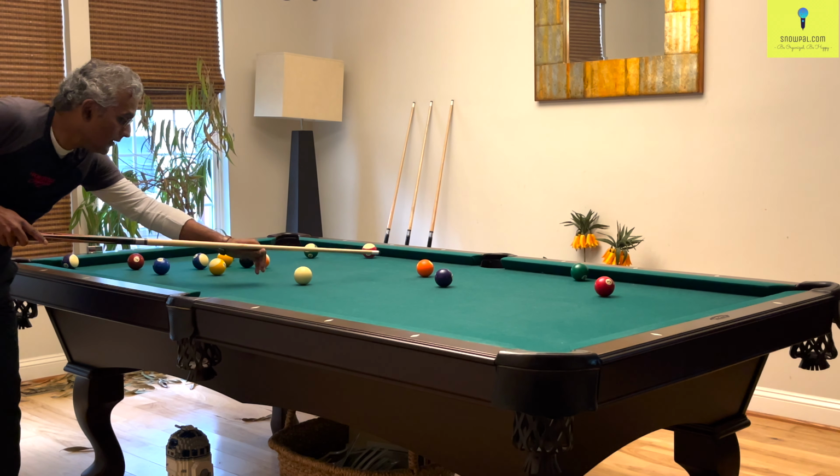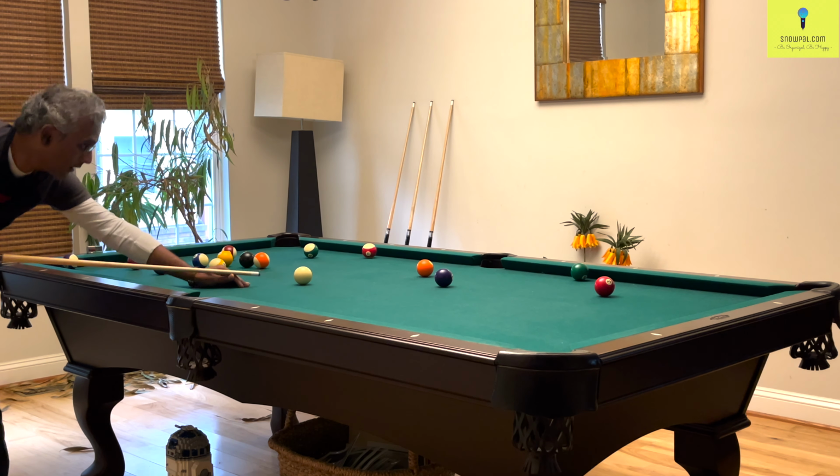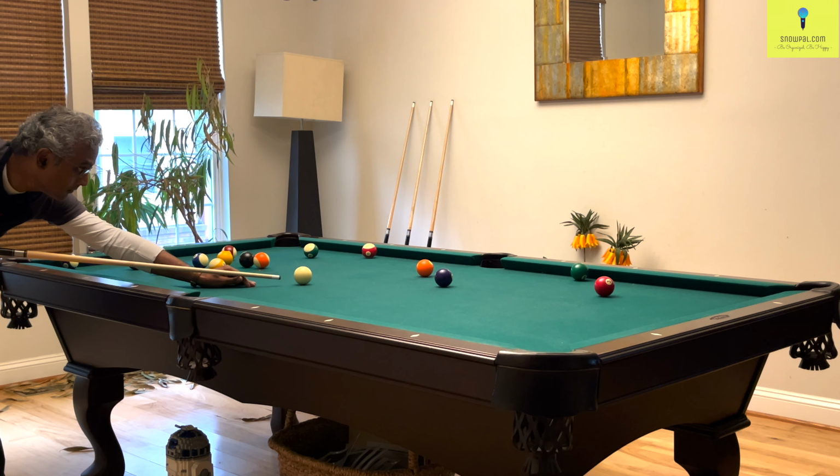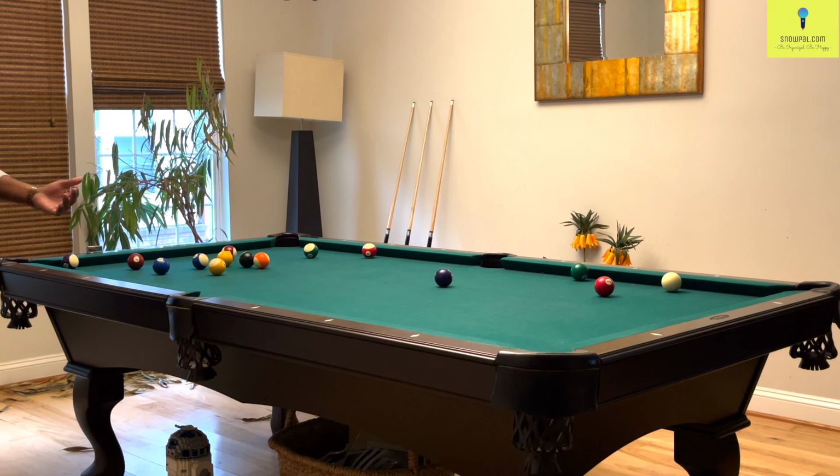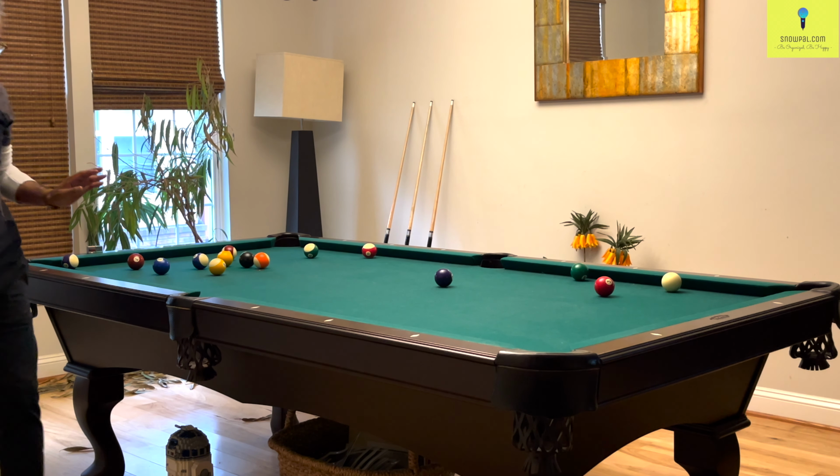I'm going to try this. This is orange in that pocket. Oh, that was not too bad. Okay, now I get... so I've claimed solids, right? That's all I'm going to focus on.